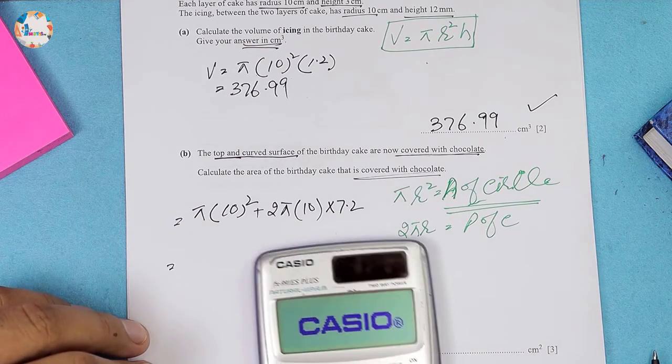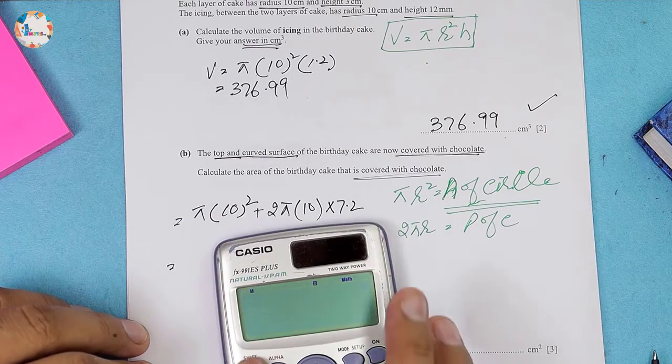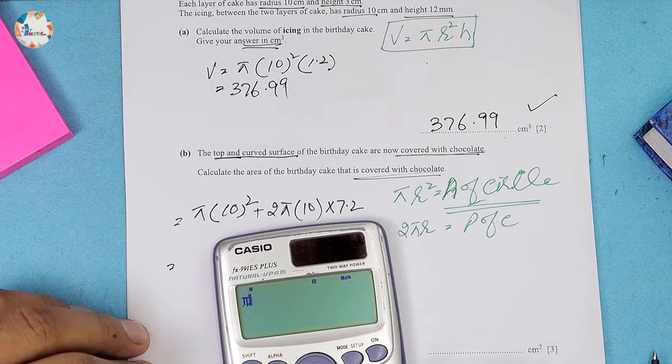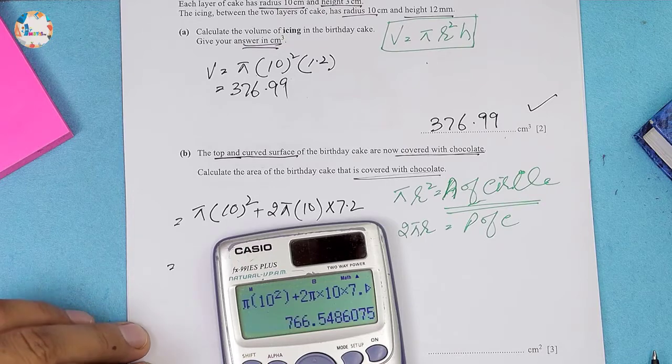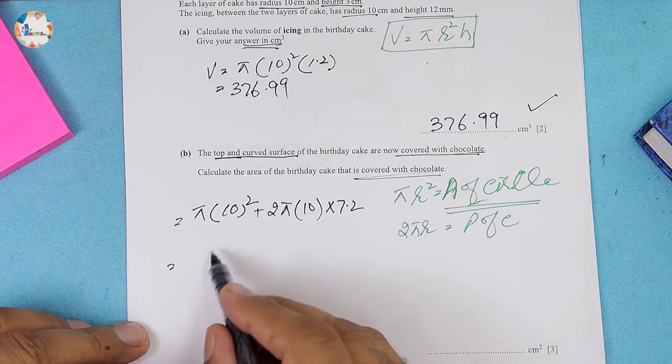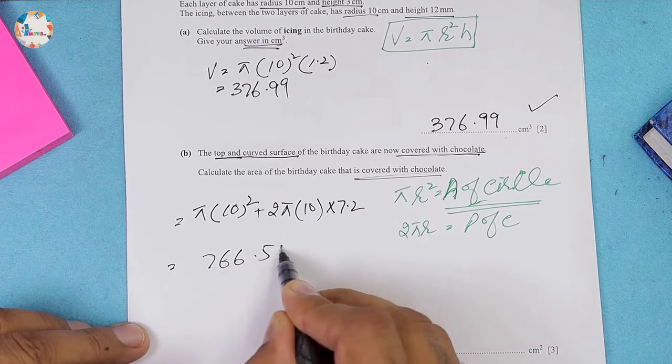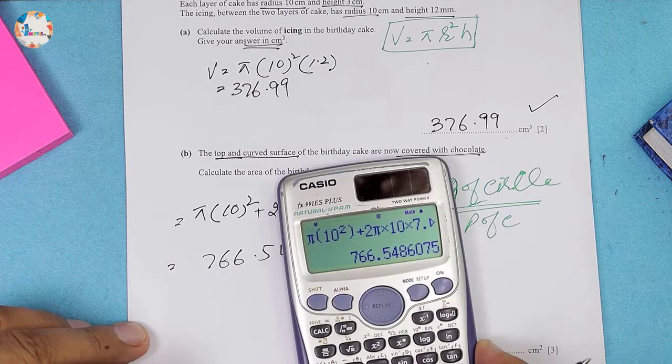Now we can calculate this. So this will be pi into 10 squared plus 2 pi multiplied by 10 multiplied by 7.2, and this gives us the answer 766.54.